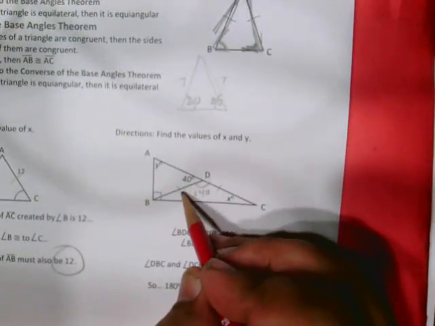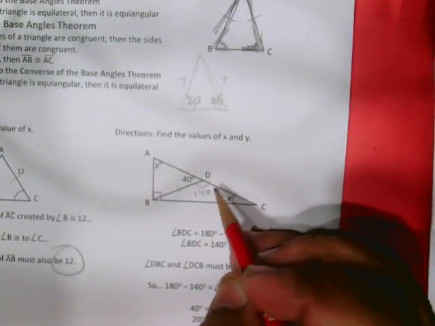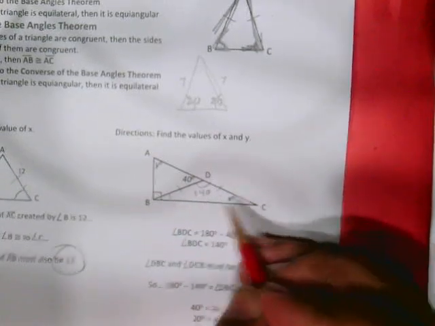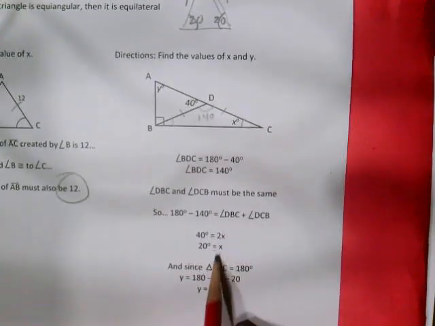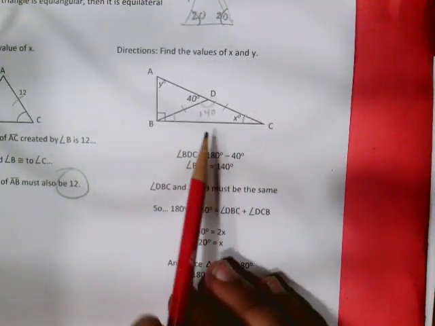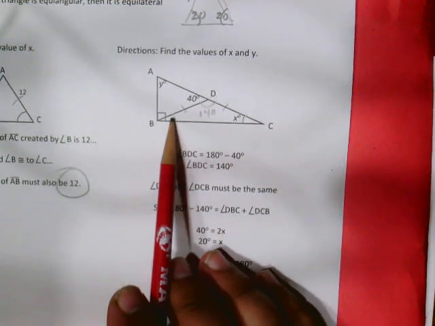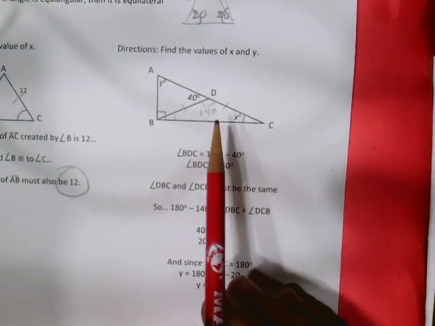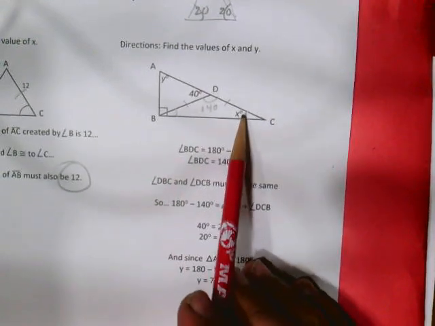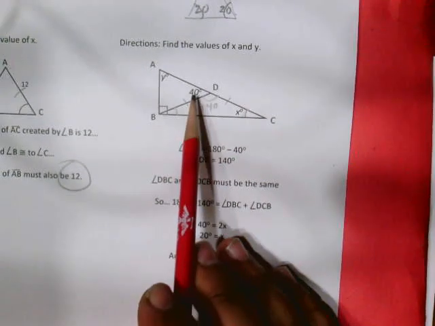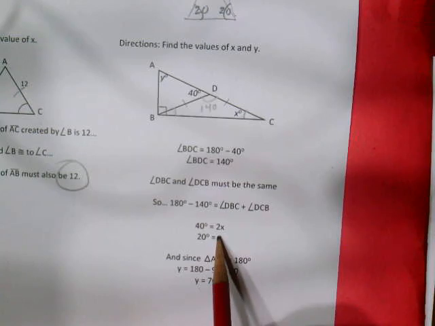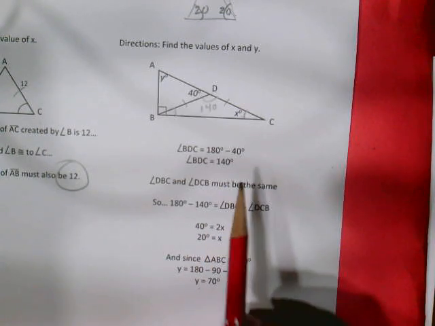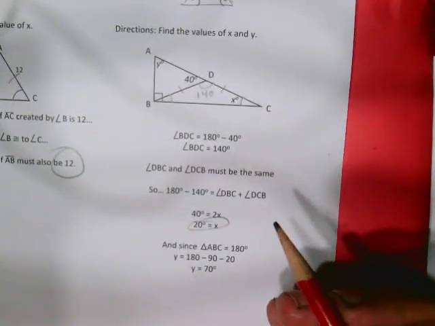So the hash mark's already here, and that means these two are the same, meaning that combined, these two angles, 2x, is equal to 40. Okay, that's what it means. And that shows us that x is actually 20.